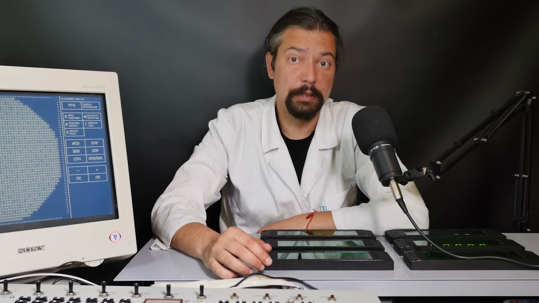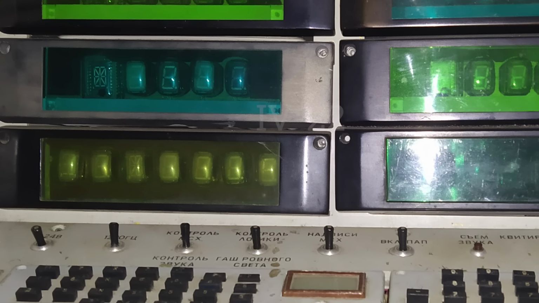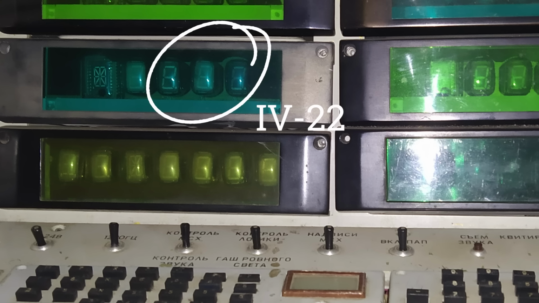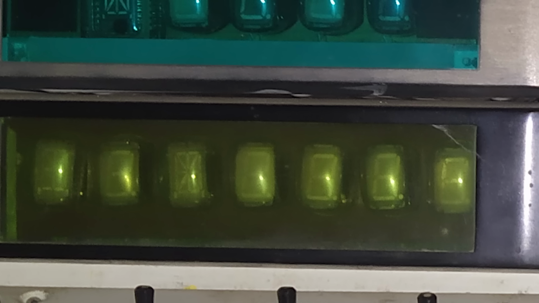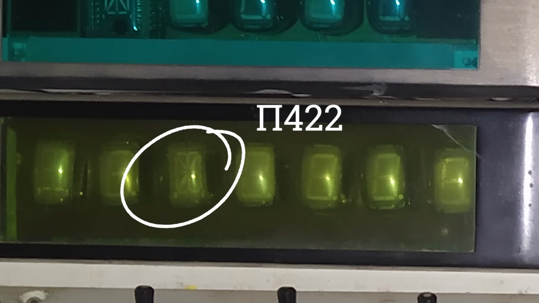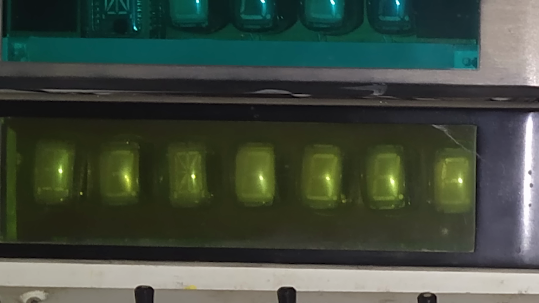And this is when I made a big discovery. For digits they used very common IV-22 tubes, which you can find basically in any kind of Soviet equipment. But tubes for letters and symbols are something else. Those are experimental P422, manufactured by the Reflector factory in Saratov in Russia.